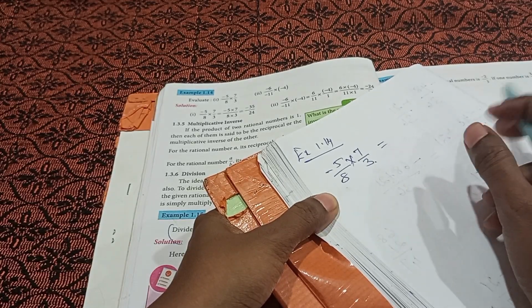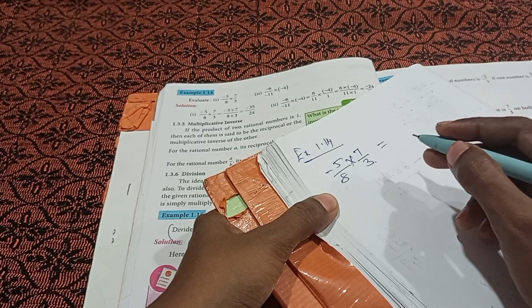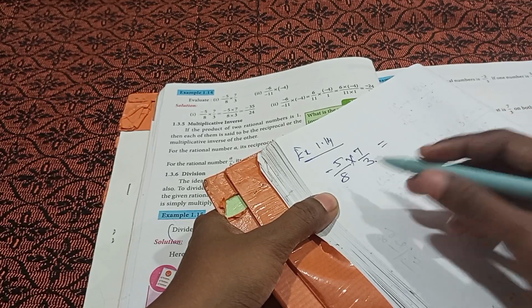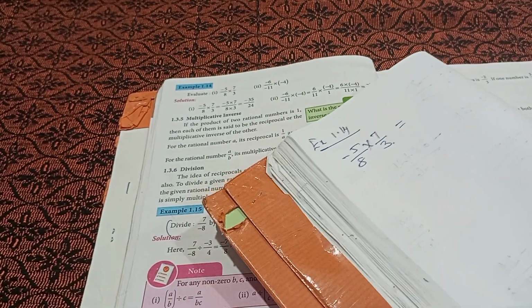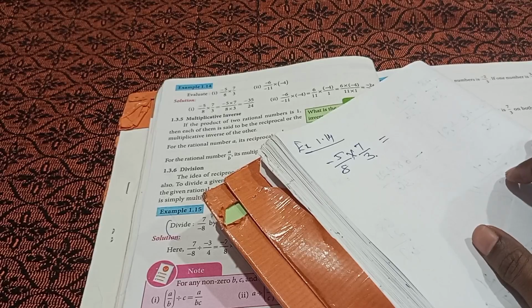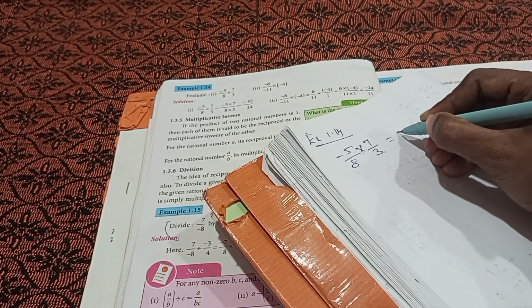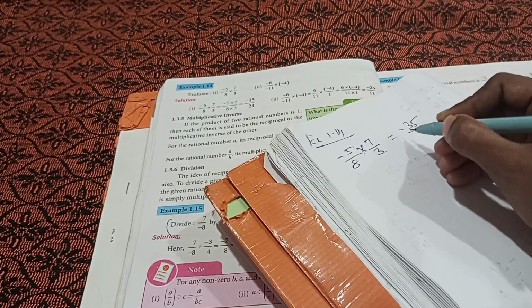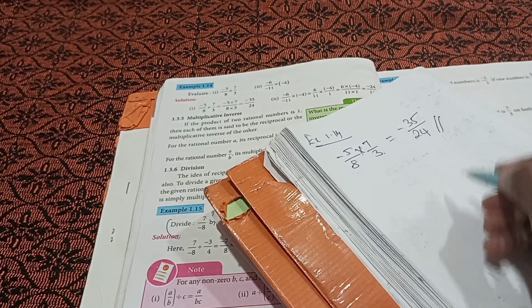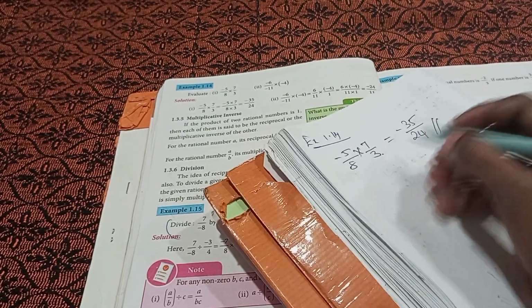Okay, in the addition and subtraction you have to see the denominator must be same, but in multiplication that is not needed. You should not see whether denominators are same or not, you have to just multiply it. Okay, 5 7s are 35, so minus 35 by 8 3s are 24 is the answer. Okay, this is direct, you have to multiply.